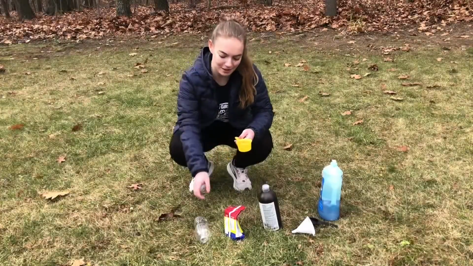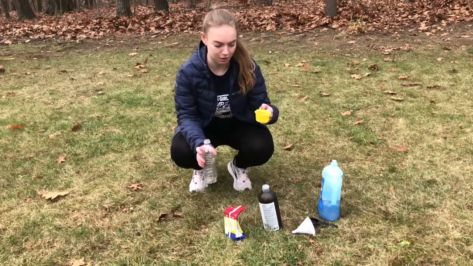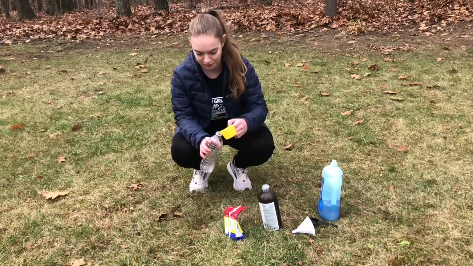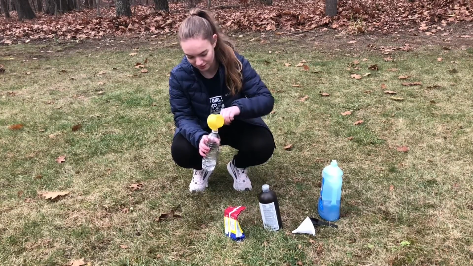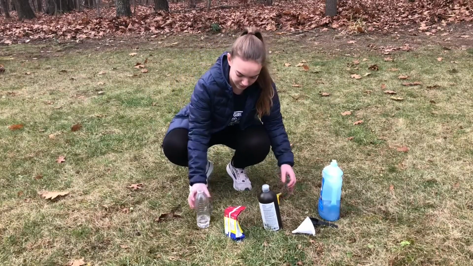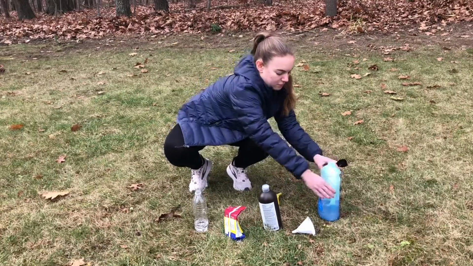Alright, so now we're all set up outside. I have my empty bottle, and I measured here half a cup of hydrogen peroxide. We're going to go ahead and pour that in. Alright, there we go. And now we're going to add 2 tablespoons of dish soap.